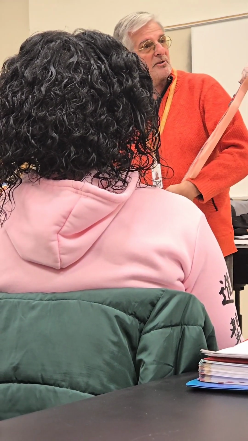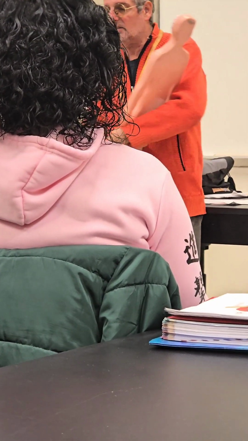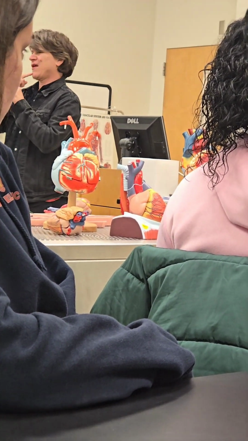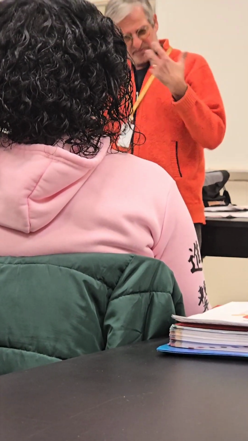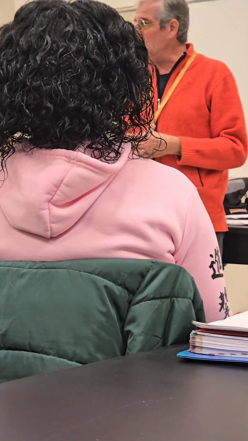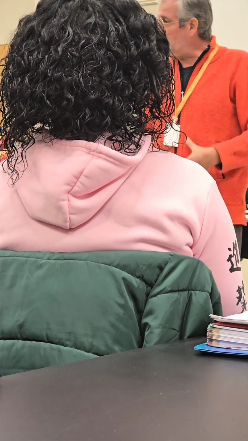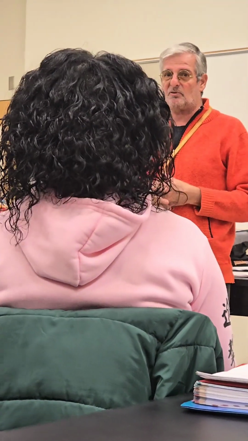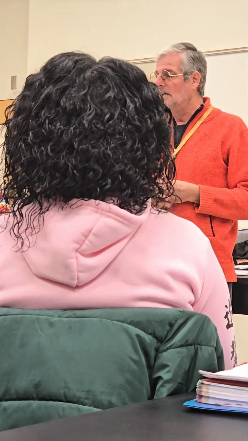As we go through the semester, we're going to have some other models, like the kidney model, the model of the chest with the lungs, and the model of this abdominal cavity, where you're going to see some other arteries and veins. Those models can be used for labeling arteries and veins.